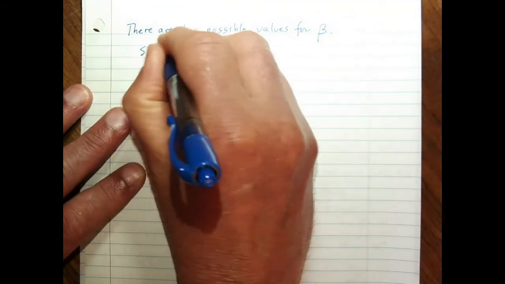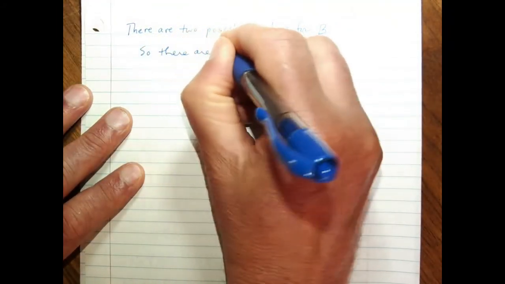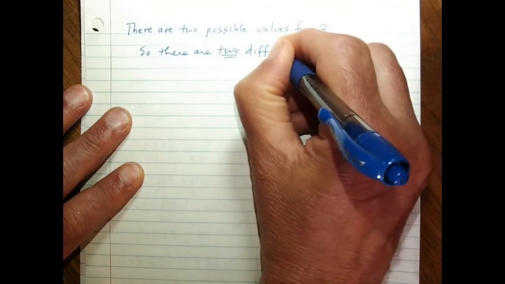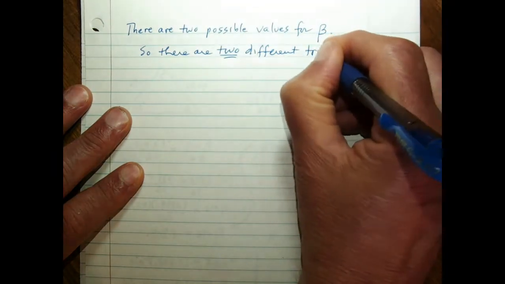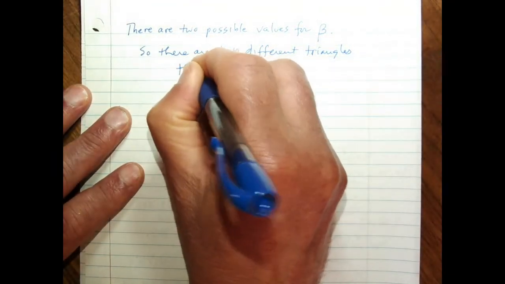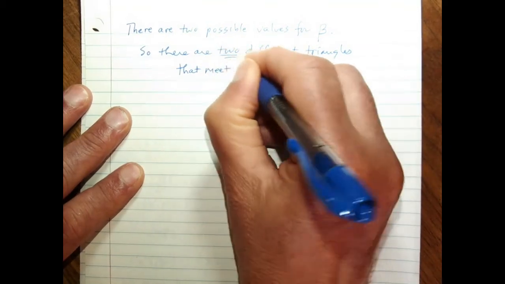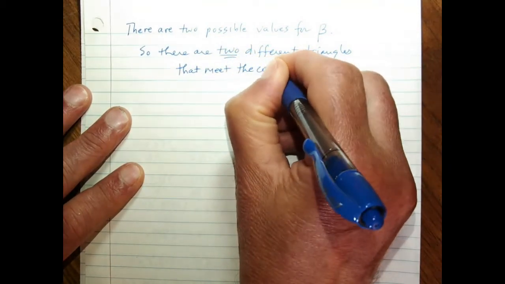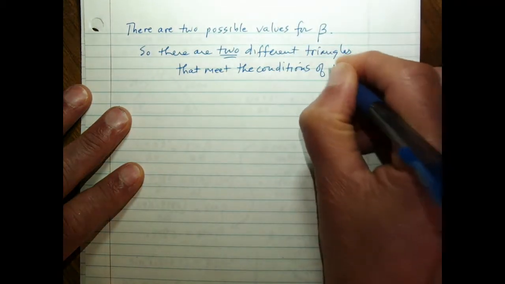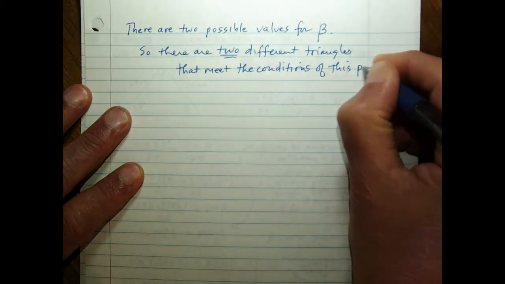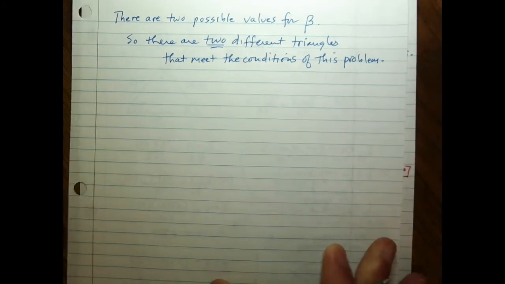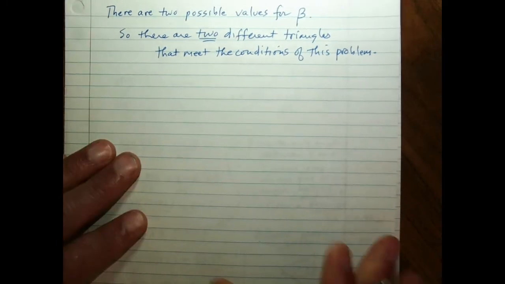So there are two different triangles that meet the conditions of this problem. And so our answer gets a little bit more complicated.